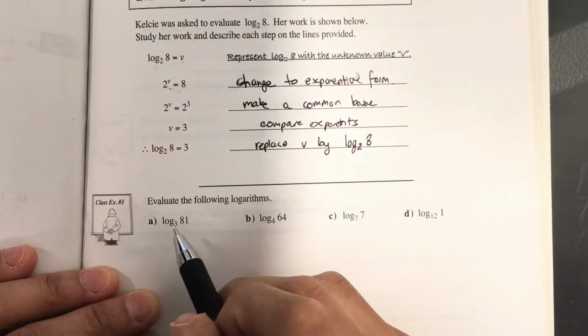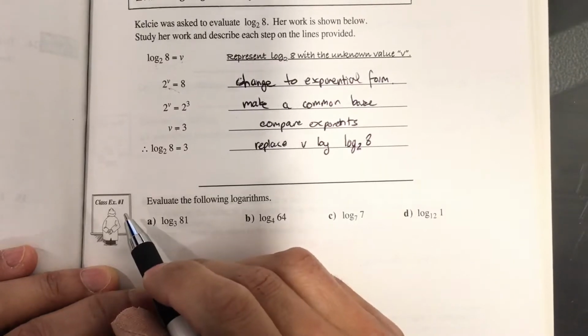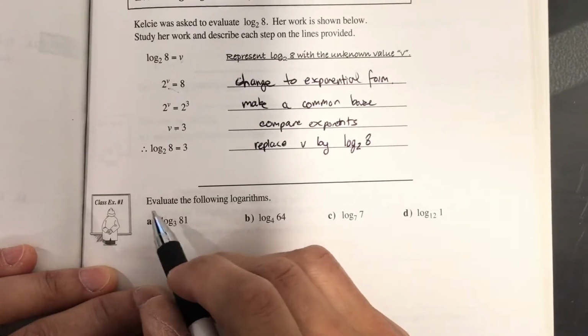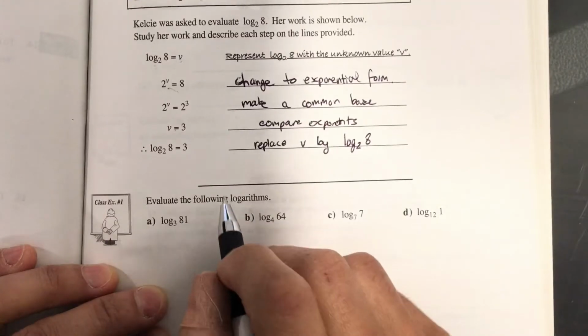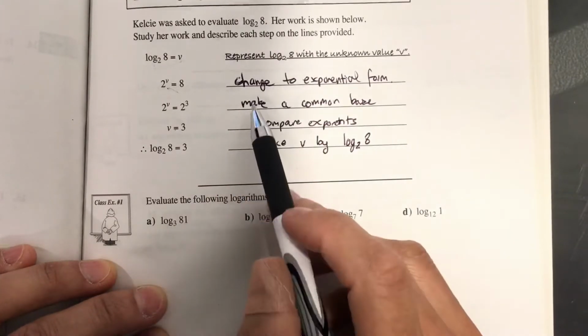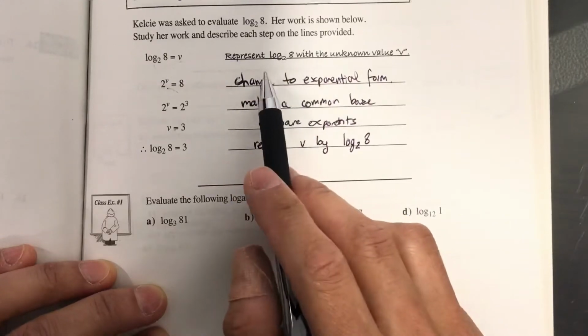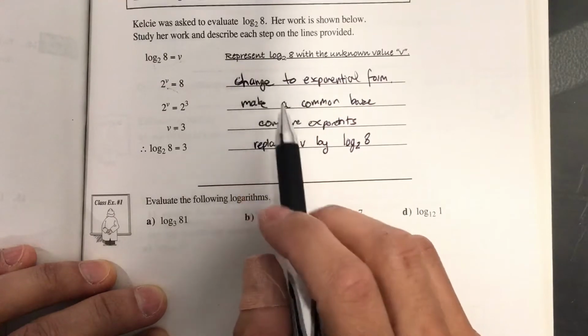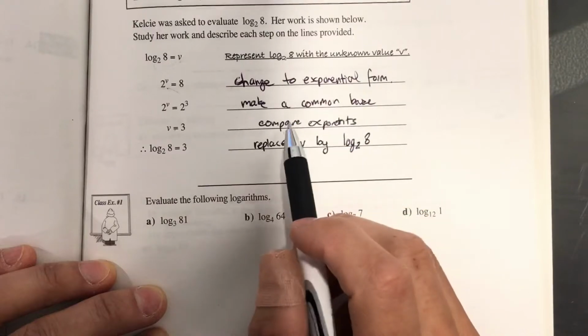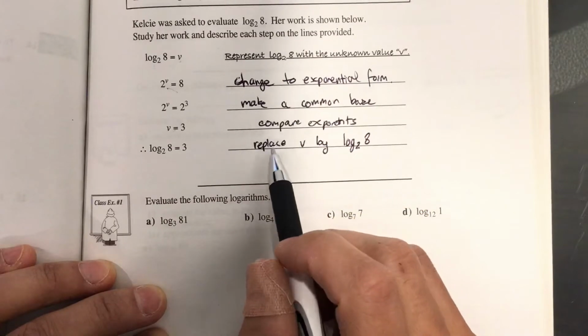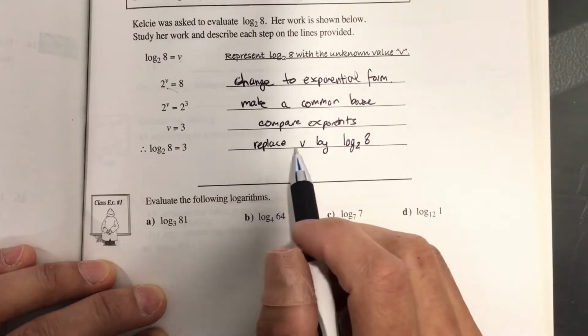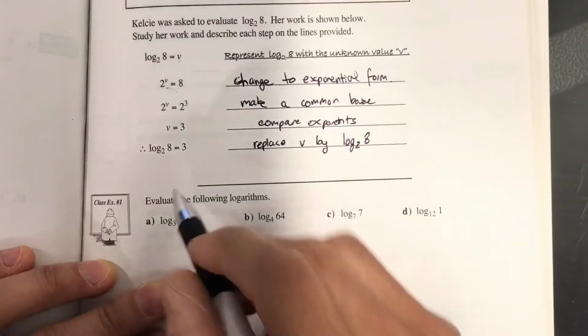Now we're going to take the same approach with these examples in class example number 1, where we're going to evaluate the following logarithms. And so first of all, we're going to set them all equal to v. So that's the first thing. Then we're going to change to exponential form. Then we're going to find our common base and then compare exponents. And then lastly, replace our value by whatever log we were working with.